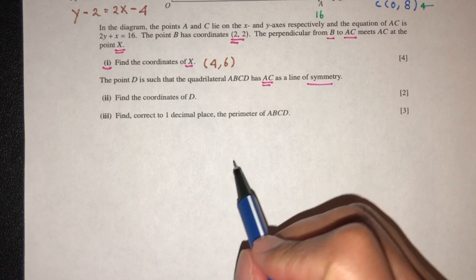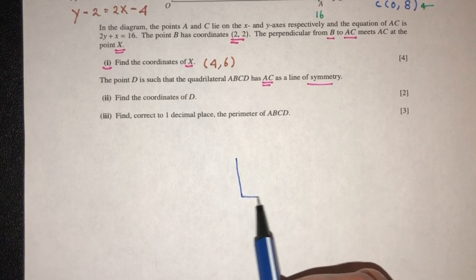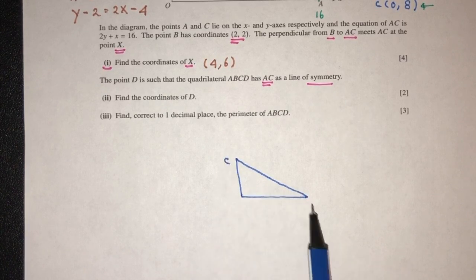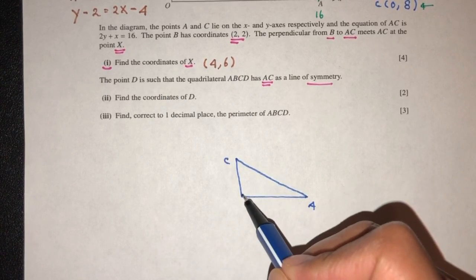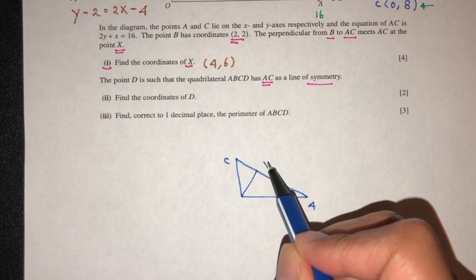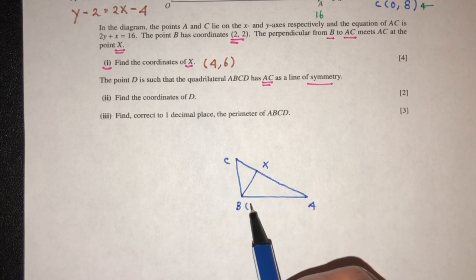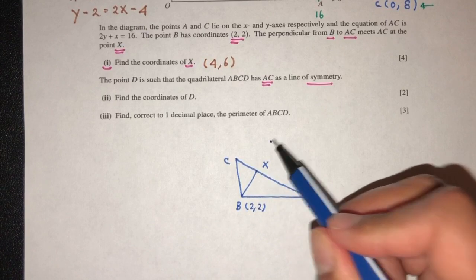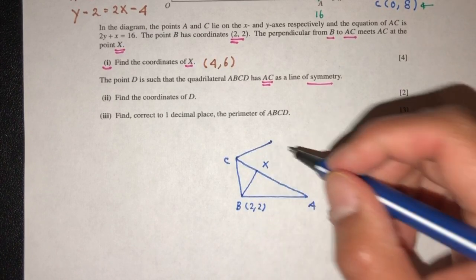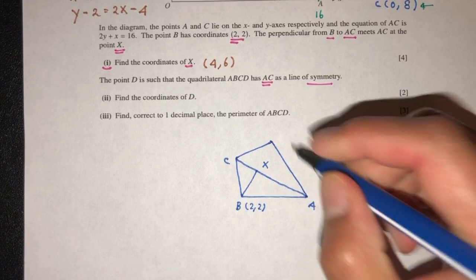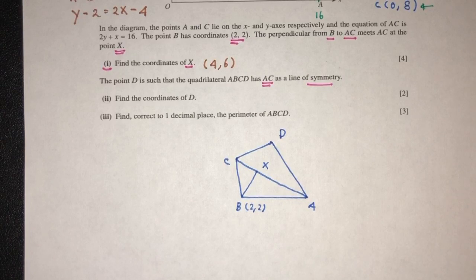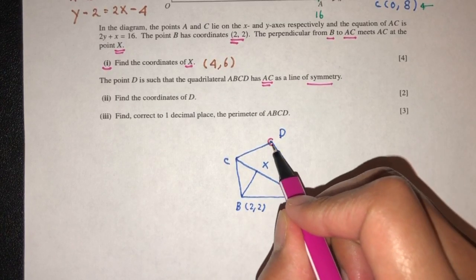Sorry. So for example, I had this here, right? This will be, for example, that was C, A, that was X, and that is B. Now the point D obviously will be somewhere over here. So the line AC can be the line of symmetry. Now how can you find that point D?